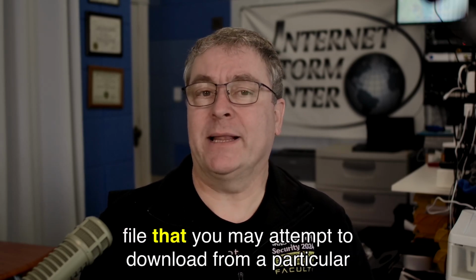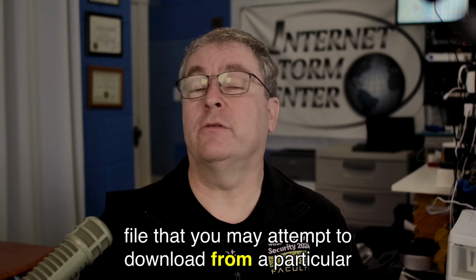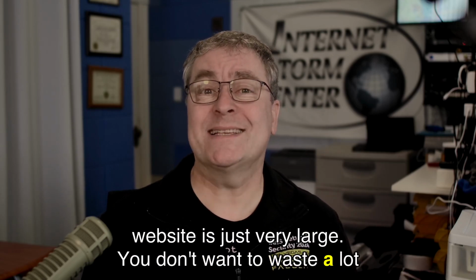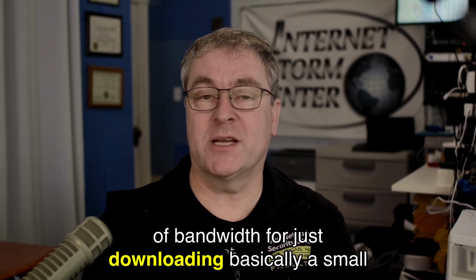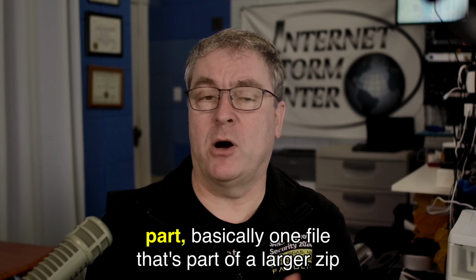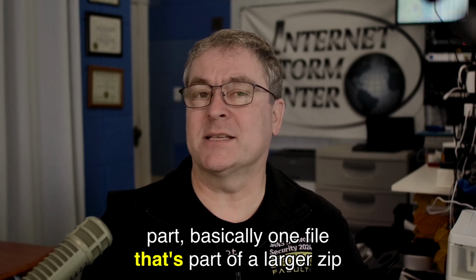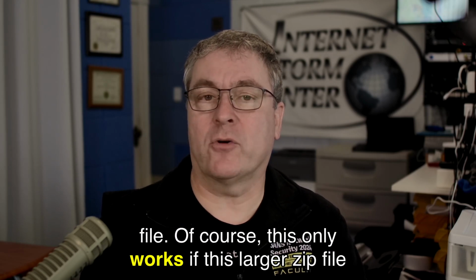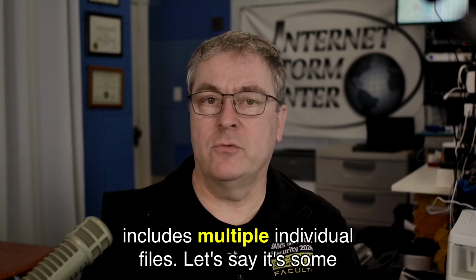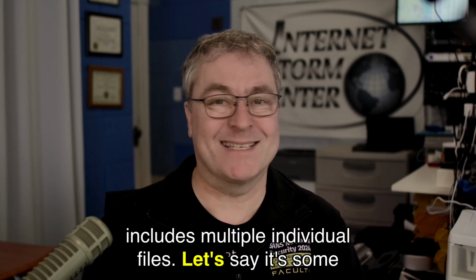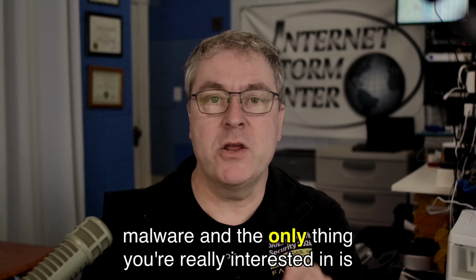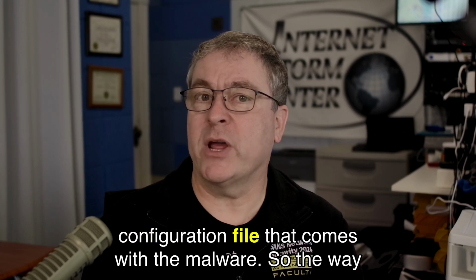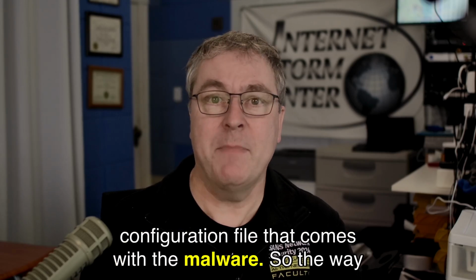Sometimes the file that you may attempt to download from a particular website is just very large. You don't want to waste a lot of bandwidth for just downloading basically a small part, basically one file that's part of a larger zip file. Of course, this only works if this larger zip file includes multiple individual files. Let's say it's some malware and the only thing you're really interested in is, because you already know the malware, a configuration file that comes with the malware.